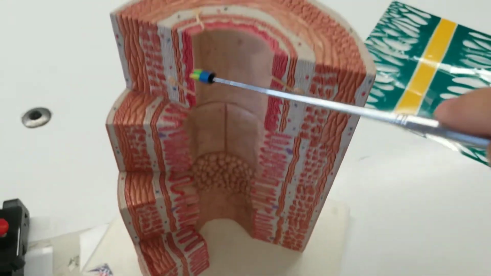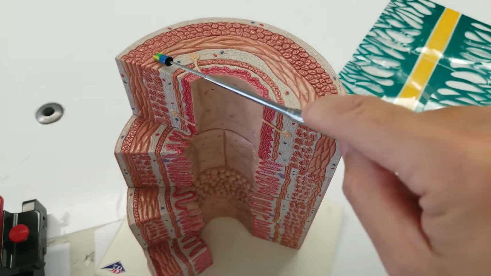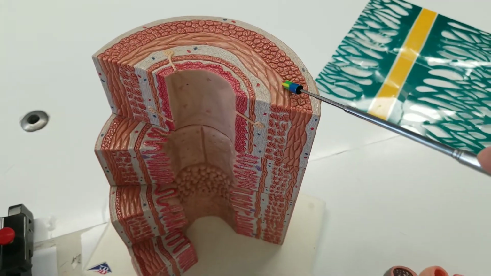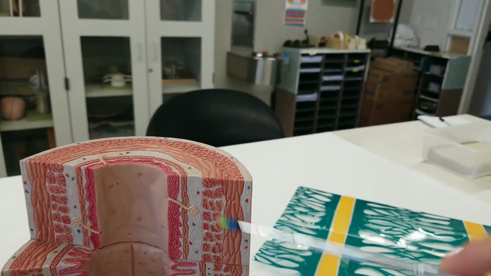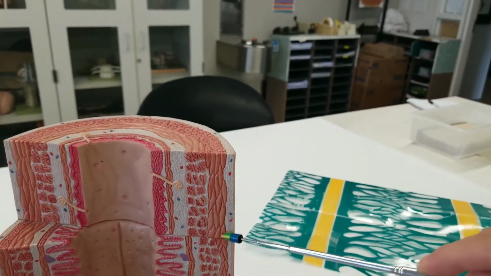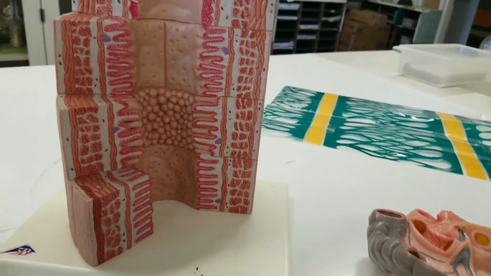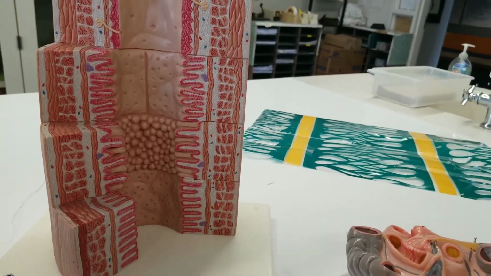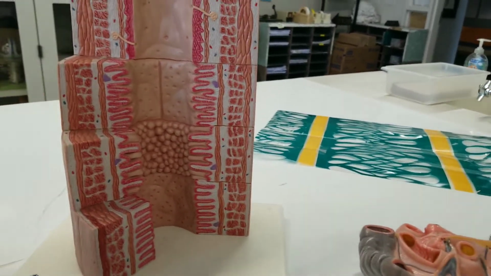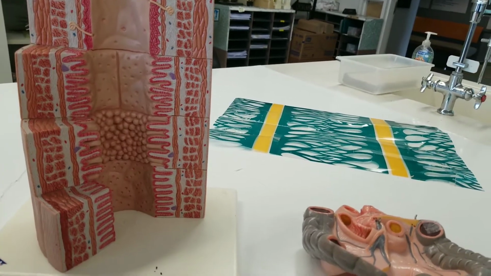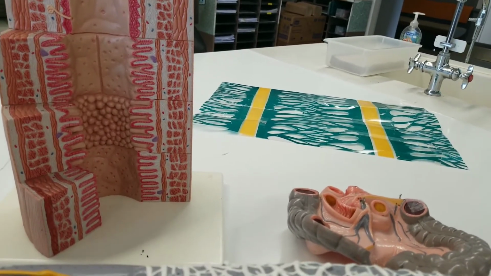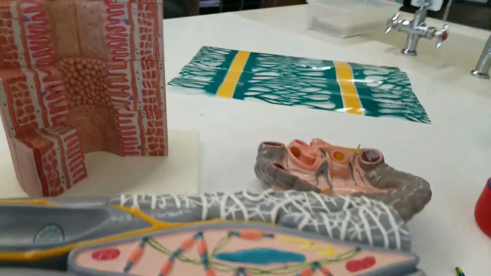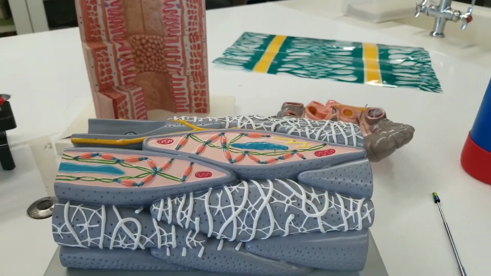You can see how spindly it is in this section right here, and also here because this is circular. This is longitudinal. You can see how spindly these fibers are, and we want to just gently push food or waste along our digestive tract or respiratory tract or reproductive tract, places where we find smooth muscle.